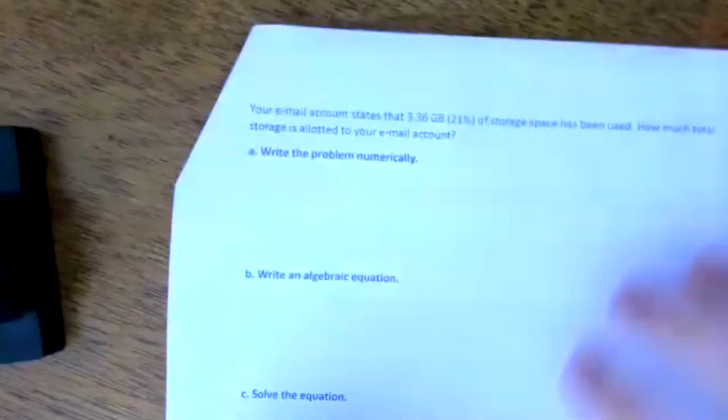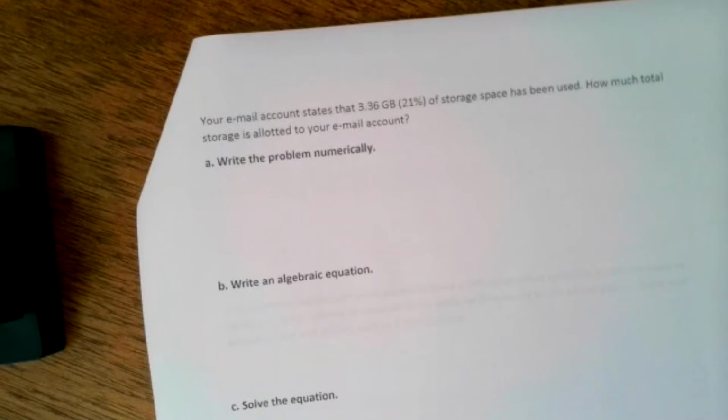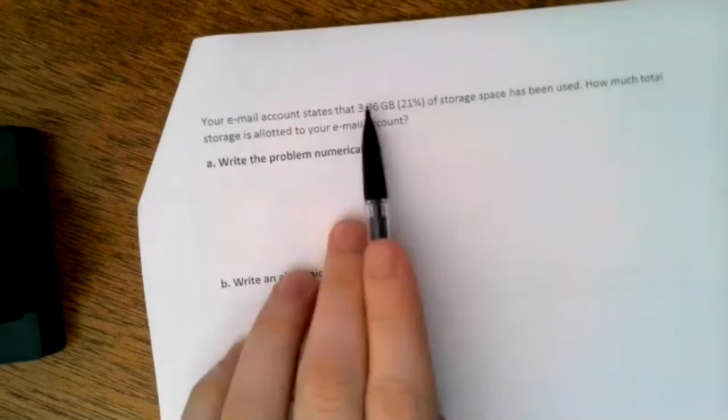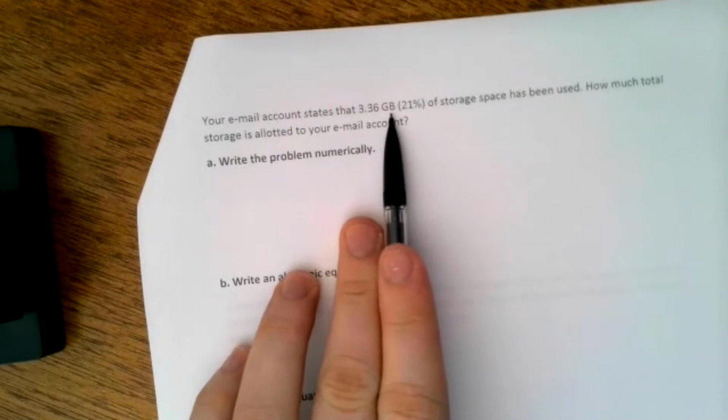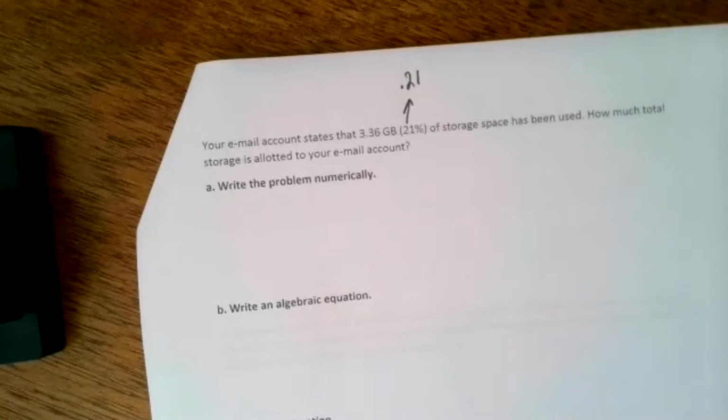Okay. All right, let's try another one. This one says, your email account states that you have 3.36 gigabytes, or 21% of storage space has been used. So it says how much total storage is allotted to your email account. The two numbers I'm going to use are 3.36 and 21%, or as a decimal, 0.21. And how can I solve this numerically?